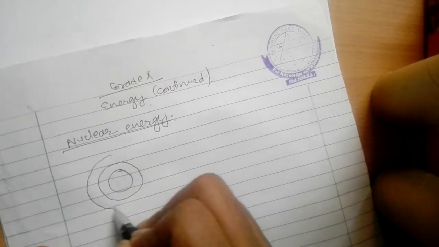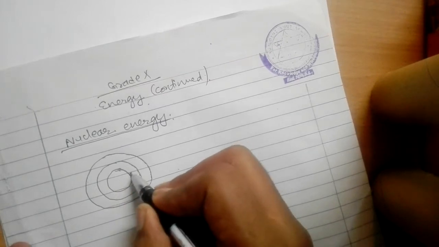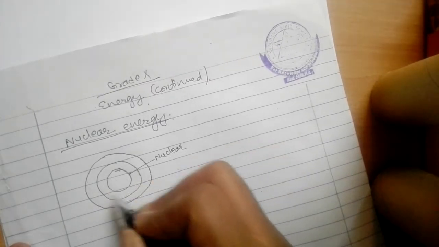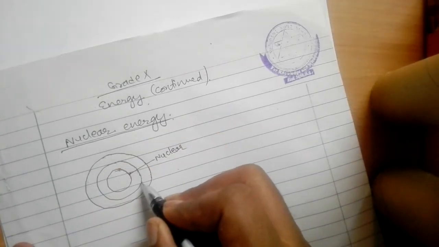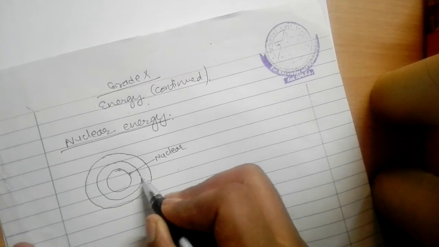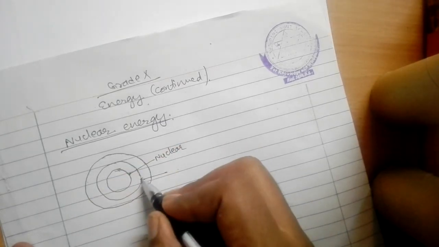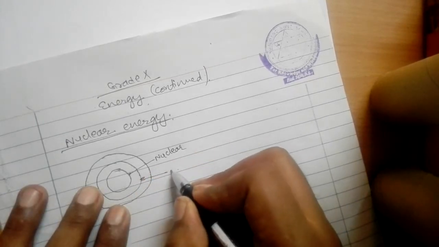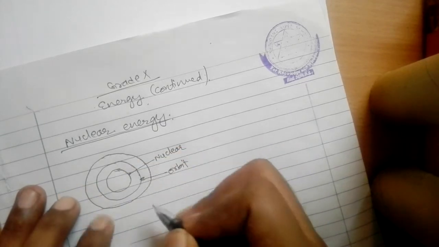An atom, as Niels Bohr proposed, contains a nucleus, which is a compact mass present at the center of the atom, and the larger part of the atom is made up of space. In that space, in particular orbits or fixed paths, electrons revolve around the nucleus.